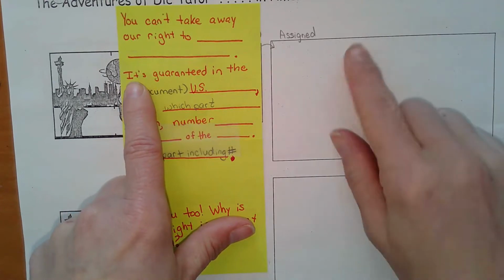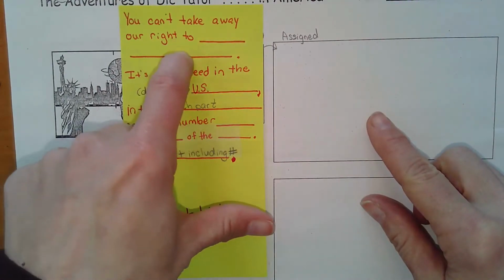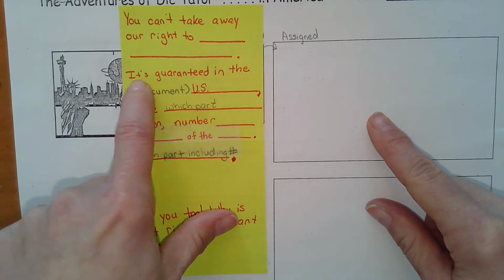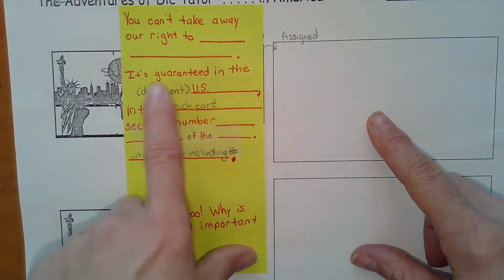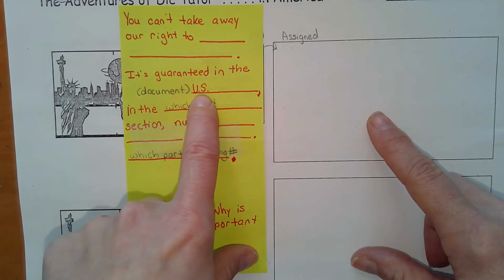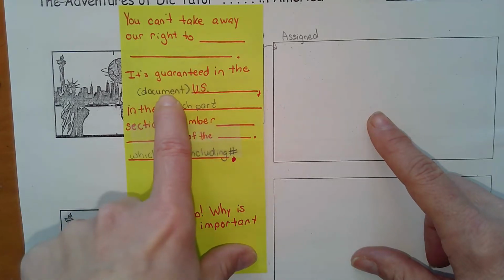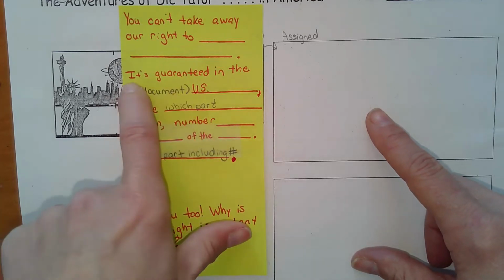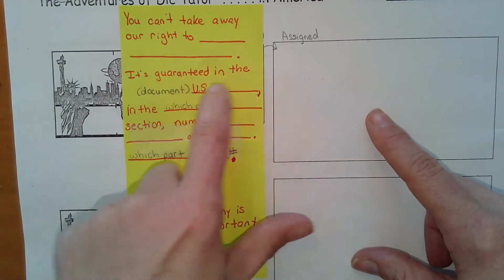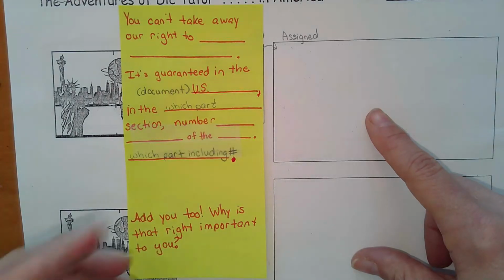Then you need to write it. That would be whatever right is up here with your pen. You need to W-R-I-T-E. It is guaranteed in the, I'm not going to name it for you. You need to name the document. No, don't write down the word document.